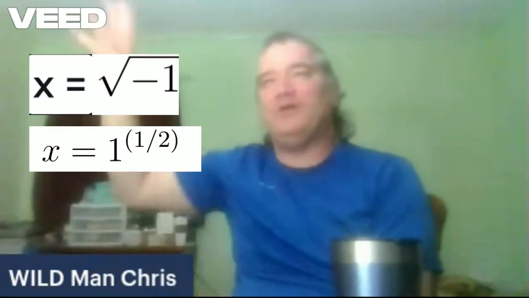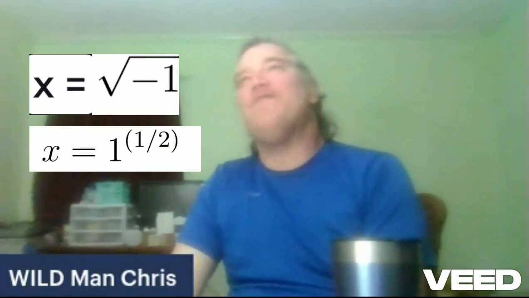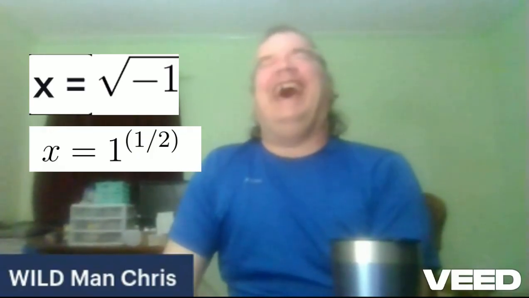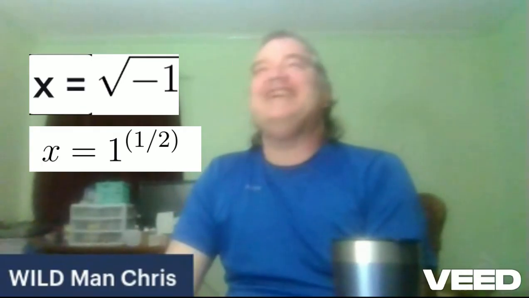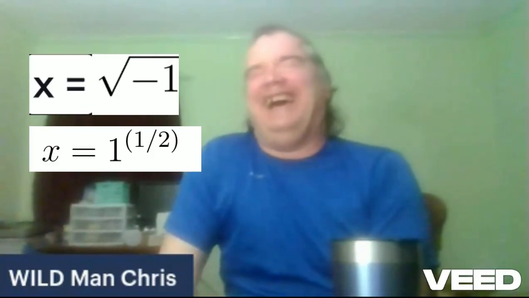The real solution to the square root of -1, if you have to multiply an entity by itself, if you have to square a single entity to get the end result, 1 to the power of 1/2 times 1 to the power of 1/2 theoretically can equal -1.